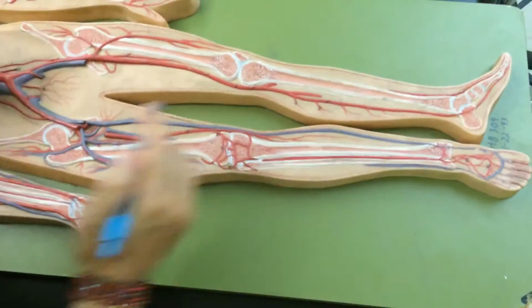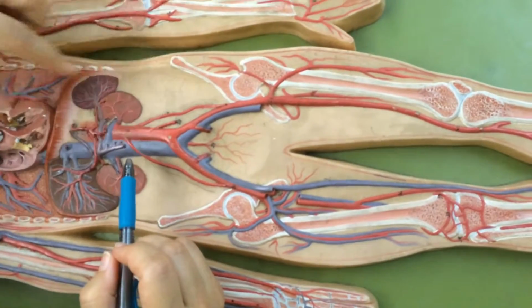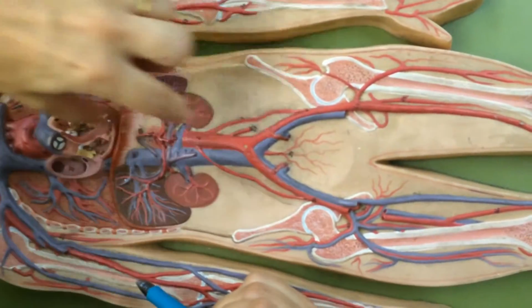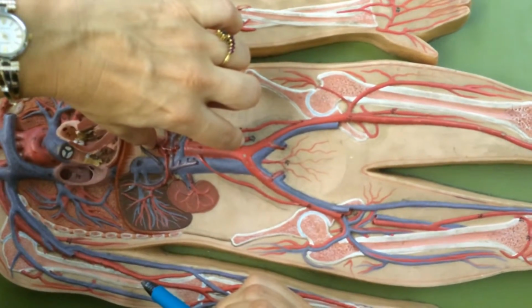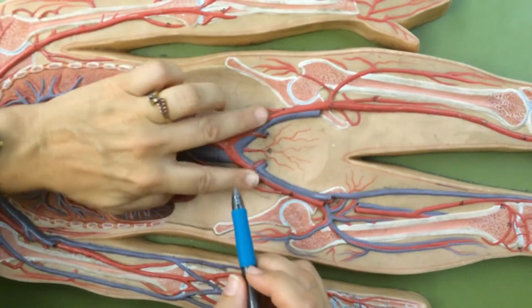We'll do the legs. Start here from the abdominal aorta. Remember, this is the descending aorta, but we call this the thoracic aorta. It's behind the heart. This is the abdominal aorta. When you come down to here, it's going to split into the iliacs.